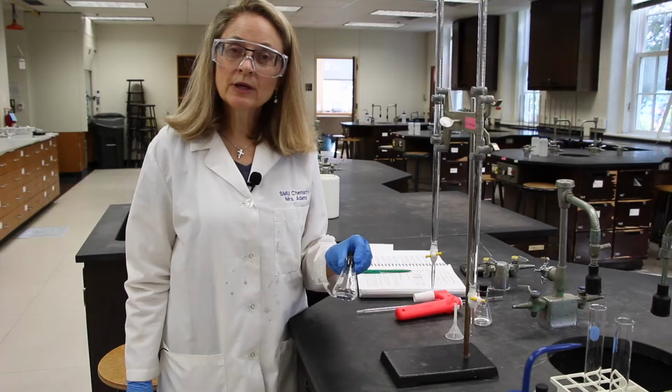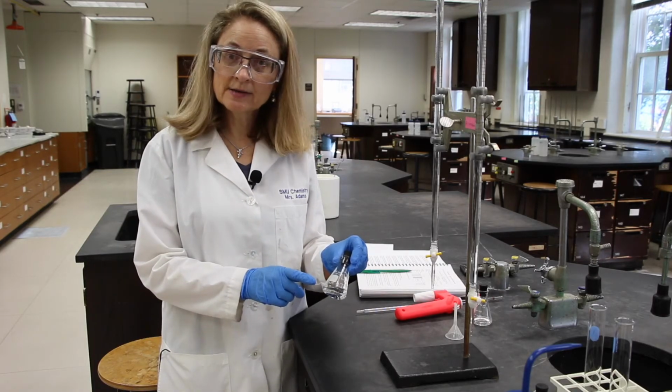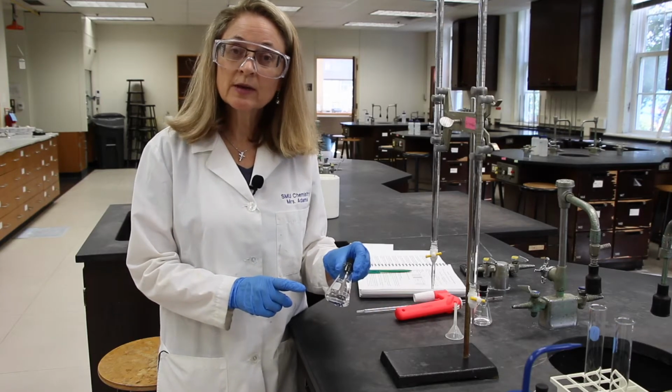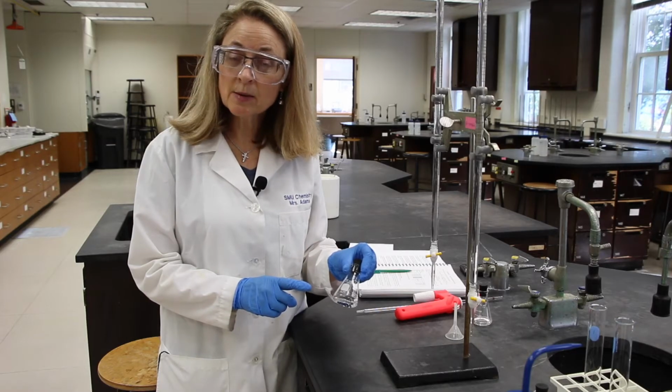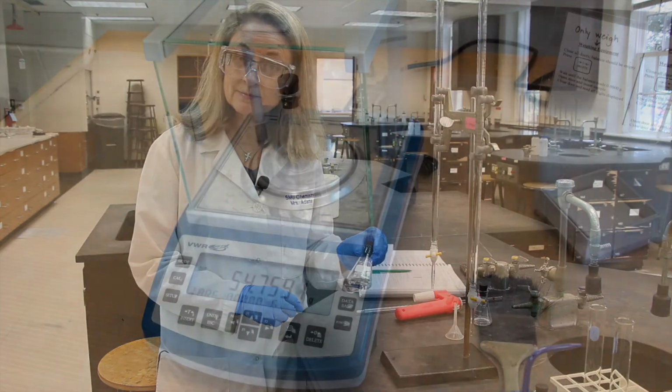Next, we need to reweigh the mass of the sample, flask, and stopper. I'd like you to record this value and then enter it in the mass of sample and flask and stopper row in the 2-propanol column of your data sheet.